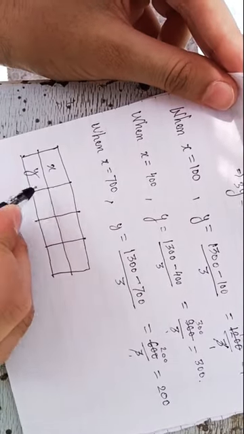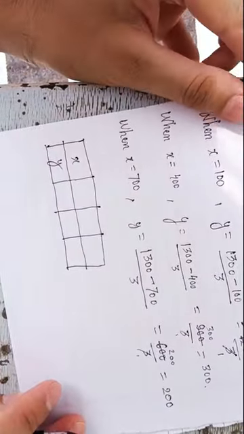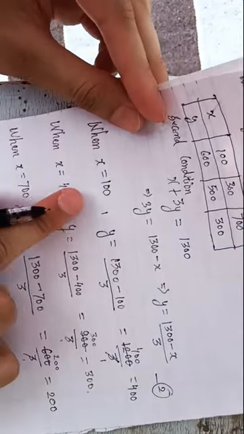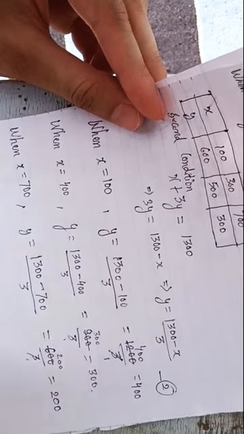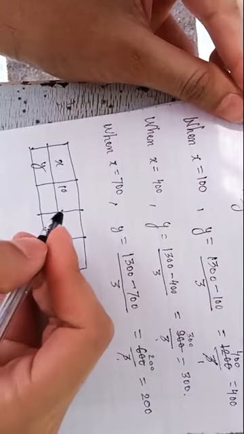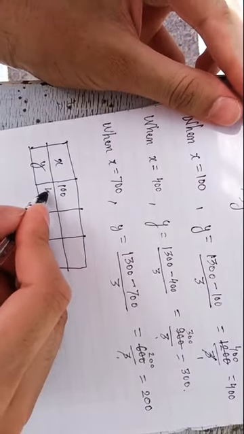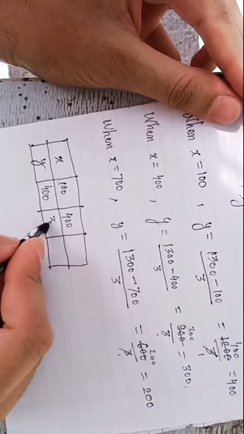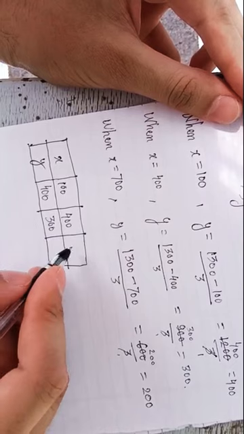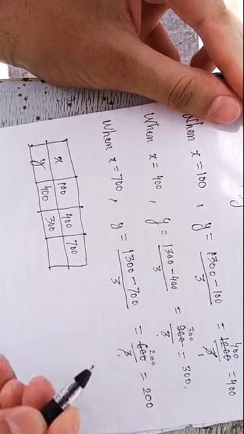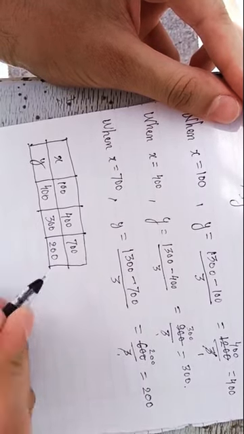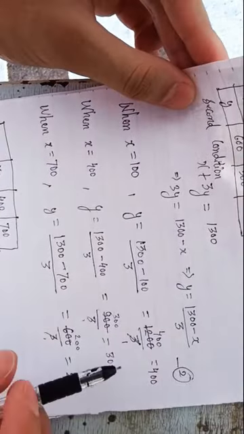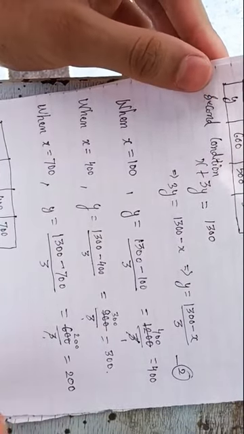Here x, here y. Okay, a table will form. Now substituting the values which we obtained, when x is 100, y is 400. So here I am writing x 100, y 400. When x is 400, y is 300. When x is 700, y is 200. So these are the values we obtained by substituting the values ourselves.